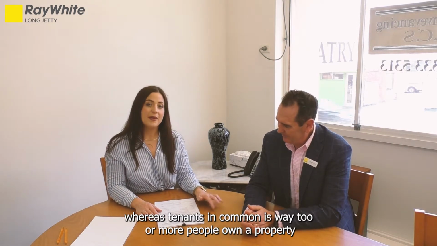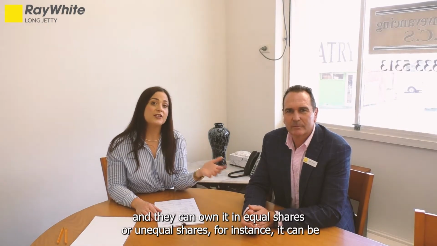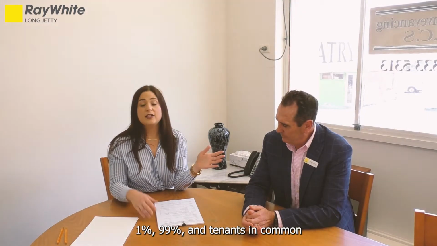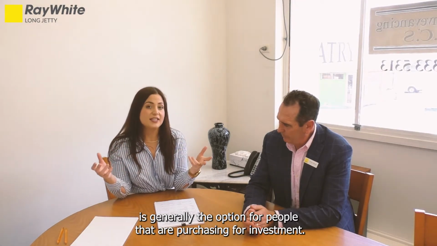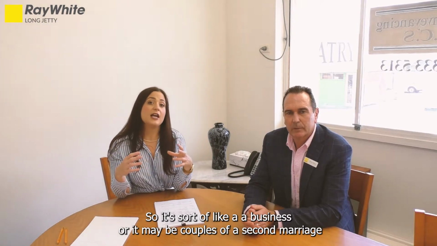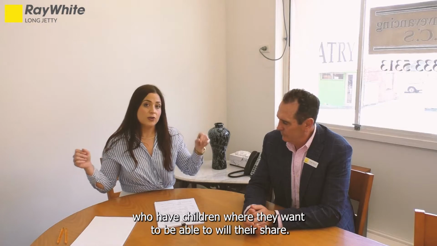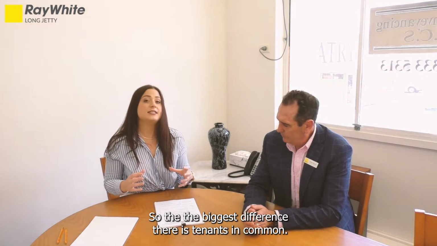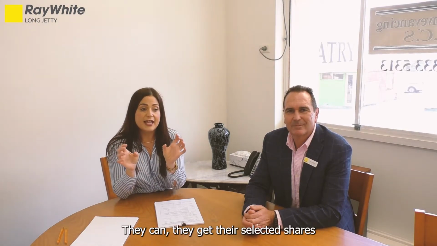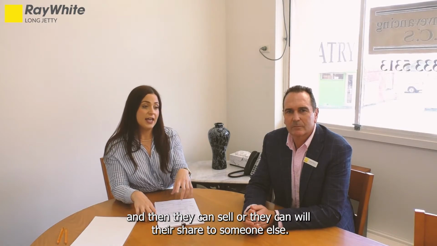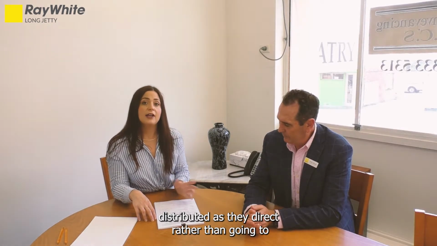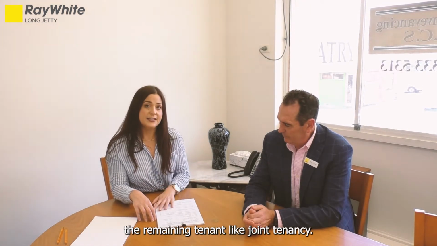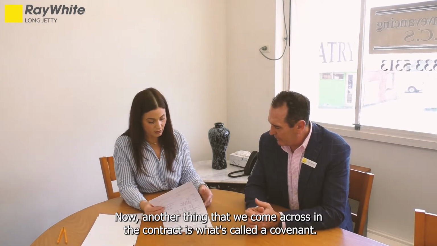Whereas tenants in common is where two or more people own a property and they can own it in equal shares or unequal shares. For instance, it could be 1%, 99%. Tenants in common is generally the option for people purchasing for investment or business, or couples of a second marriage who have children, where they want to be able to will their share. So the biggest difference is that tenants in common get their selected shares and can sell or will their share to someone else. If they were to die, their share will be distributed as they direct, rather than going to the remaining tenant like joint tenancy. Now another thing that we come across in the contract is what's called a covenant.